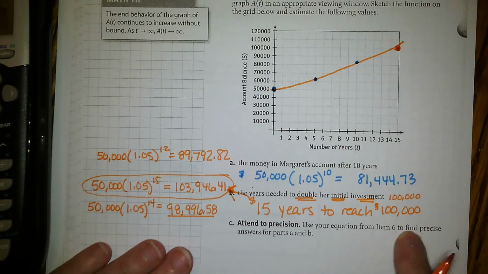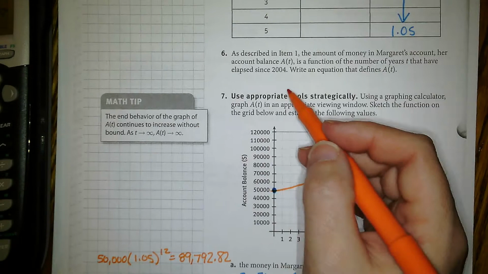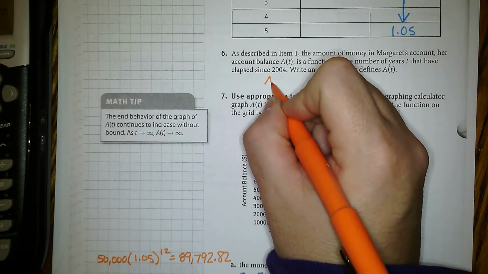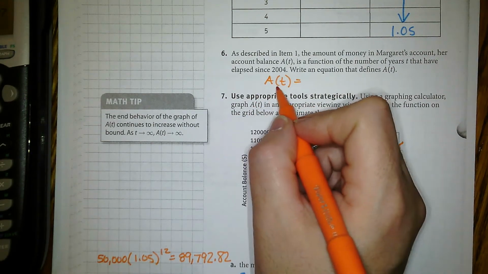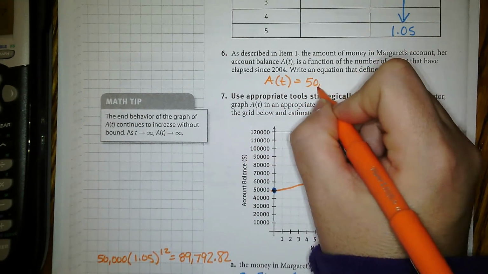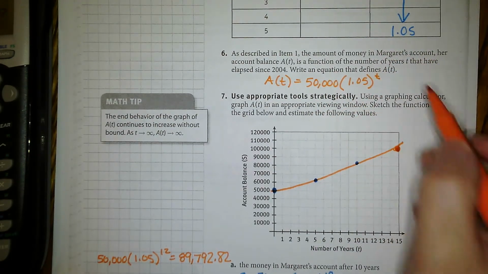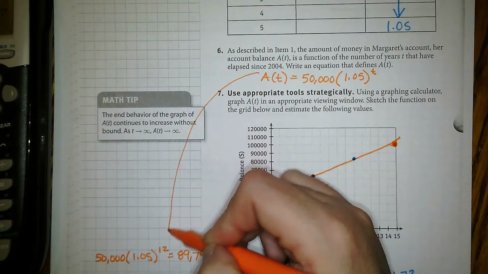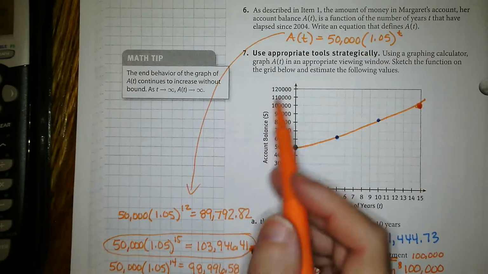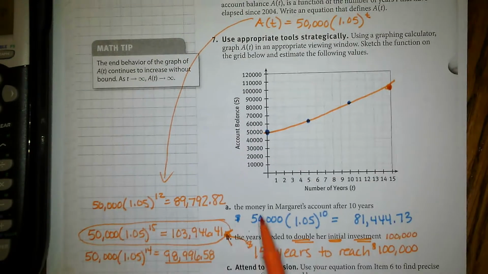So we used our equation from item 6. Oh, yes, I guess we missed that. We wrote the equation back then. So this is A of t. This is saying the amount of money after time has passed. We're going to start with 50,000, and we went 1.05 to the t power, where t is the number of years. So this is the formula that we've been using since page 47. This is what we use to figure out what would 12 years be, what would 15 years be, what would 14 years be. And we figured out it would take 15 years to double.